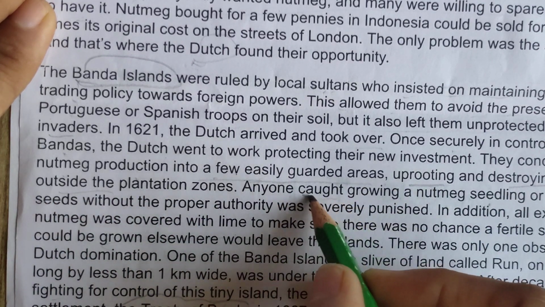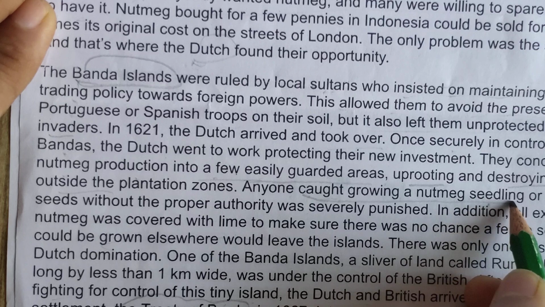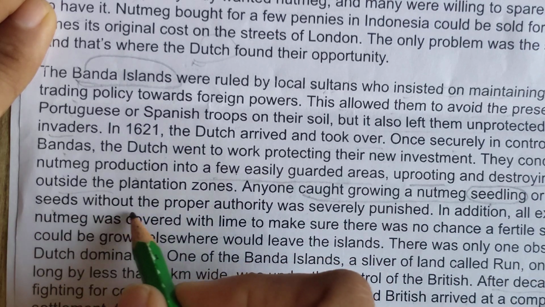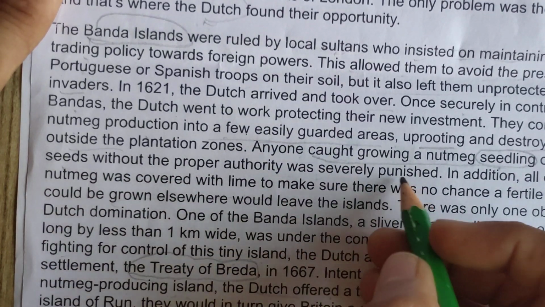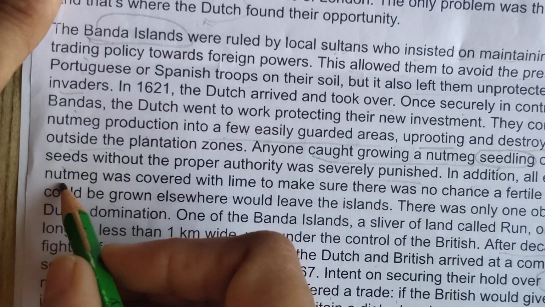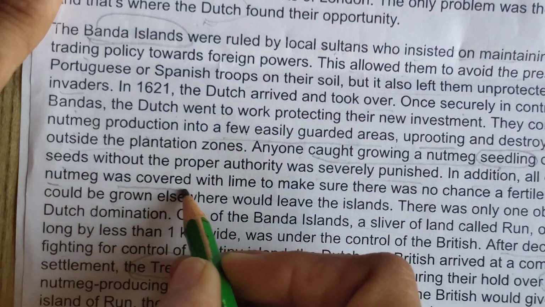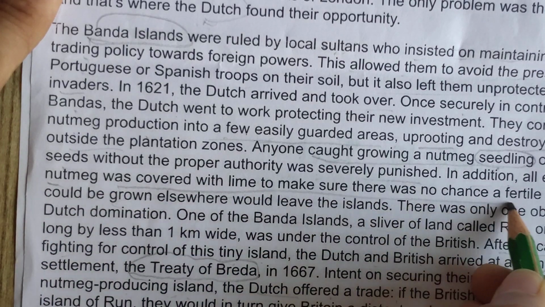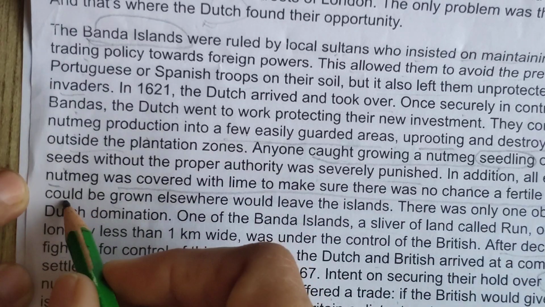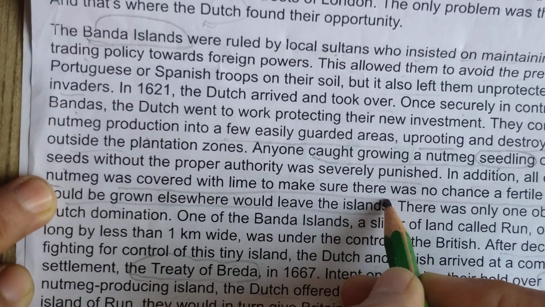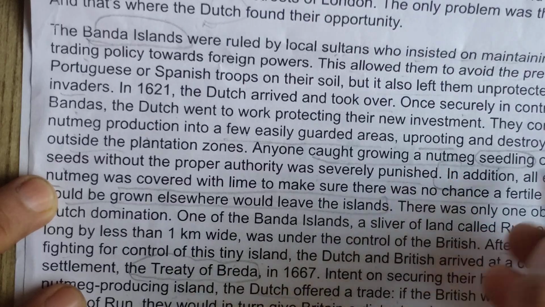Anyone caught growing nutmeg seedlings or carrying seeds without proper authority was severely punished. In addition, all exported nutmeg was covered with lime to make sure there was no chance of fertile seed which could be grown elsewhere. This is actually what they are talking about.